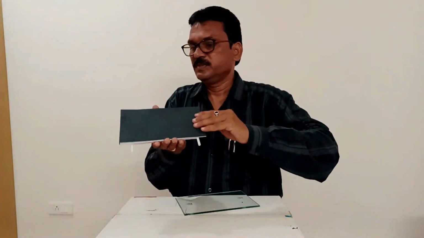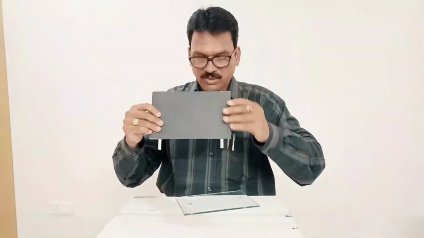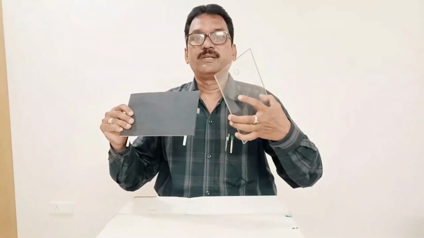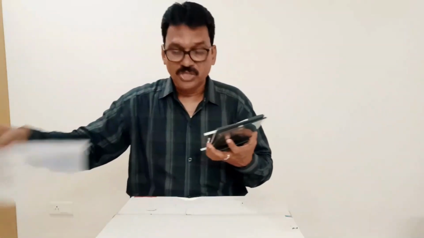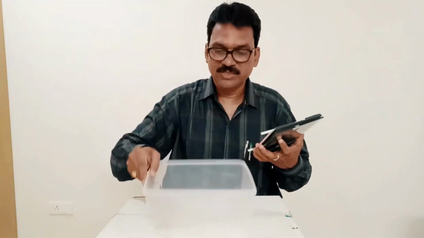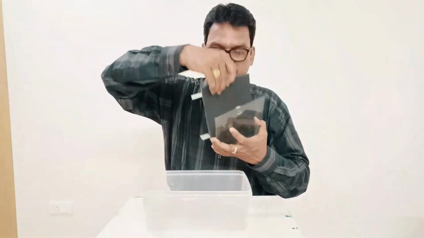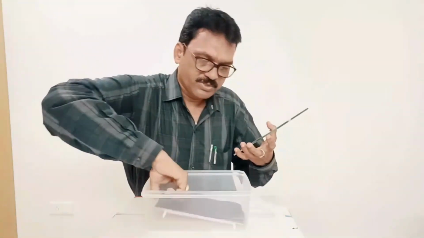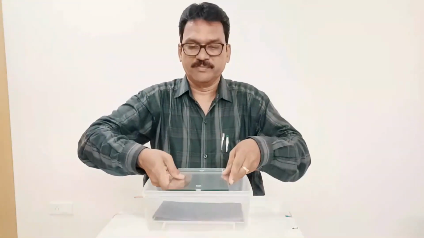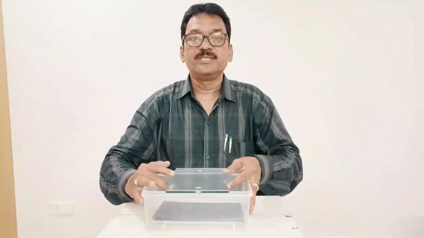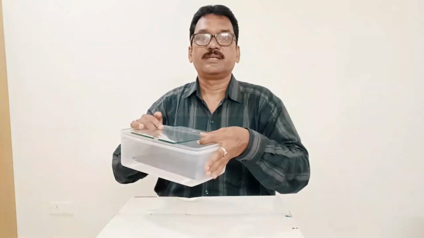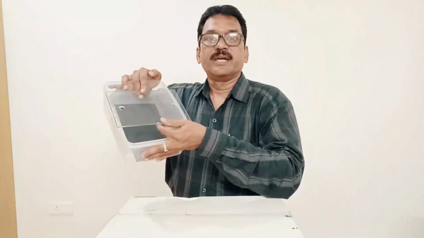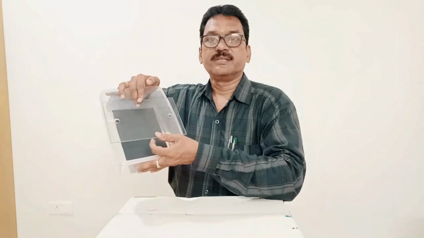And now to absorb more radiation, we have to paint this with black color, like so. And now this glass cover, absorber plate and the tubes, all these are placed in a thermally insulated box. Assume that this is the thermally insulated box. Inside the box we are placing all these three like this. So in this way we can make the flat plate collector, and this flat plate collector can be placed exactly opposite to the sun radiation like this.